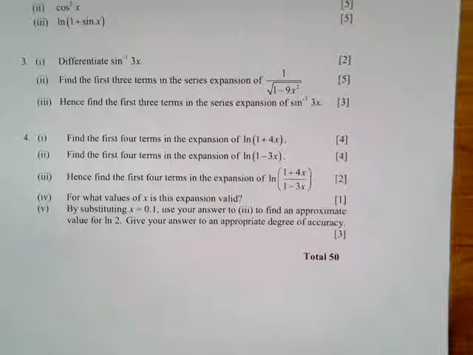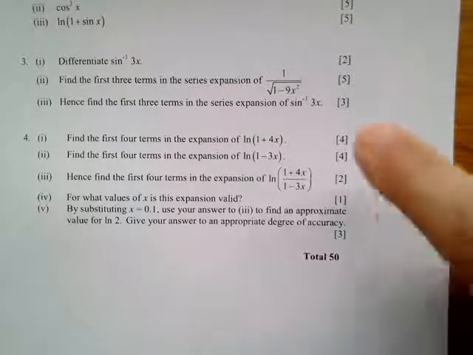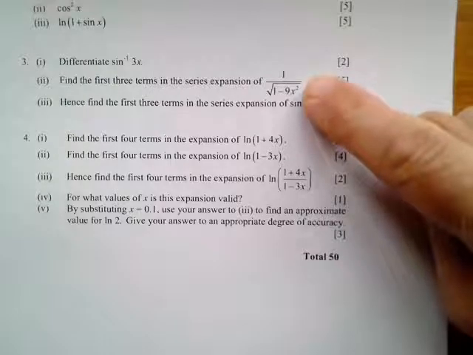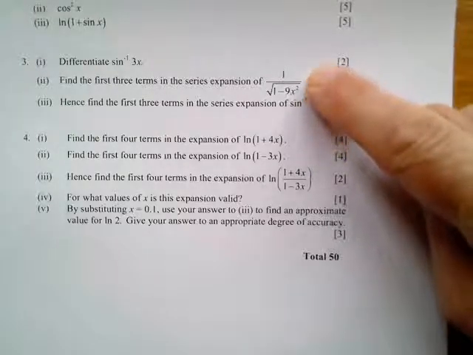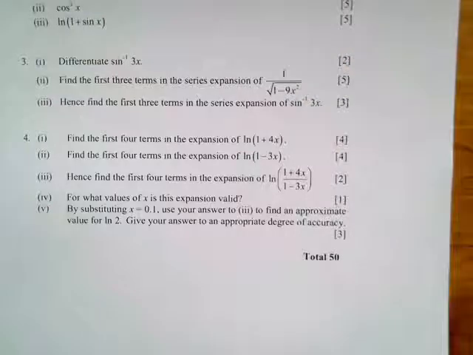In other words, it doesn't have to be a whole number. I won't spoil the excitement by telling you what it is, but you can actually see what the value of n is for this. And you can also see what the value of x is for this, because it doesn't say plus x, it says minus 9x squared. So the x is actually minus 9x squared. And that's what you must sub in when you're subbing into that thing which you'll find in the formula book.